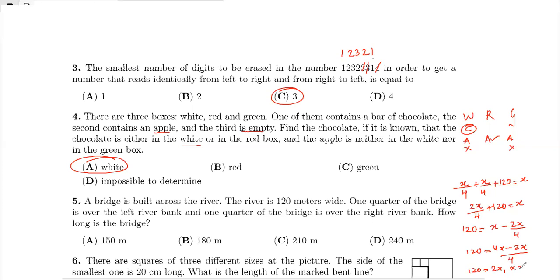Therefore, x is equal to 120 into 4 divided by 2. So the answer here is 240. So if we solve this, 120 into 2 is 240. So my answer is 240 meters.